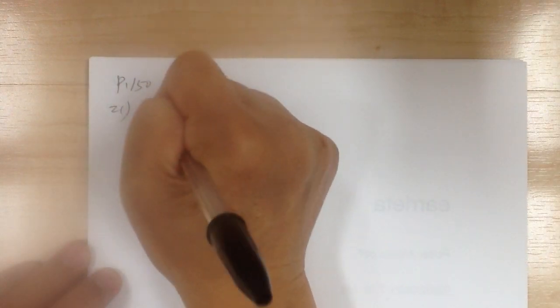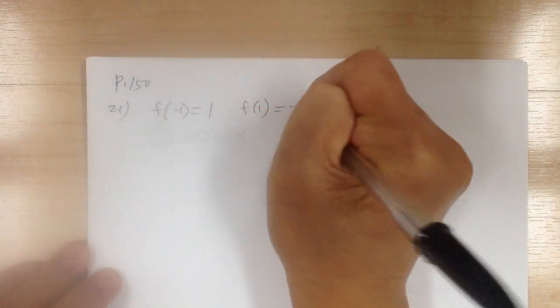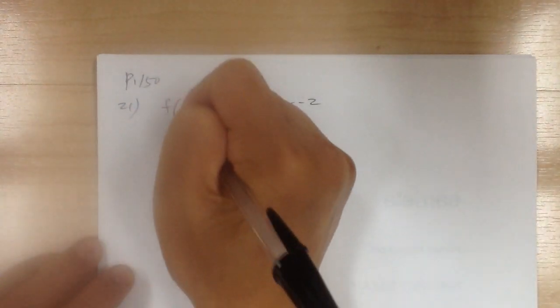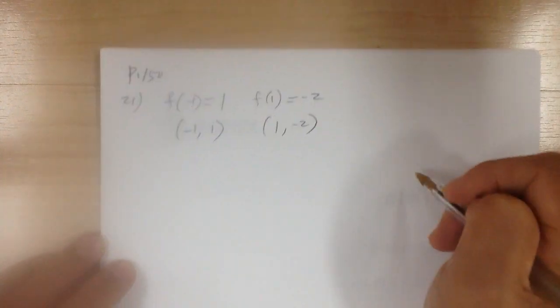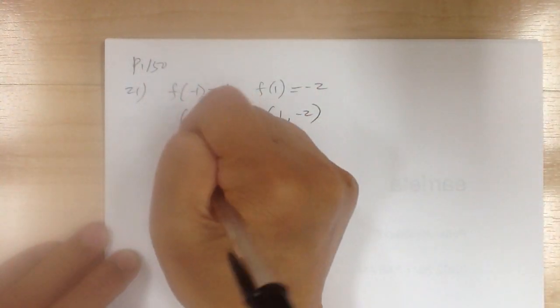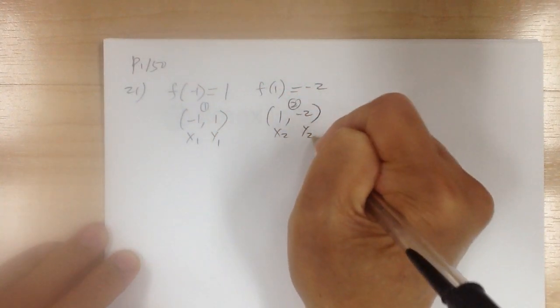Okay, next one. We have f of negative 1 is equal to 1. f of 1 equal to negative 2. Okay, so again, this point is (negative 1, 1). This point is (1, negative 2). So this is point 1, so it would be x1, y1. This is point 2, so it would be x2, y2.